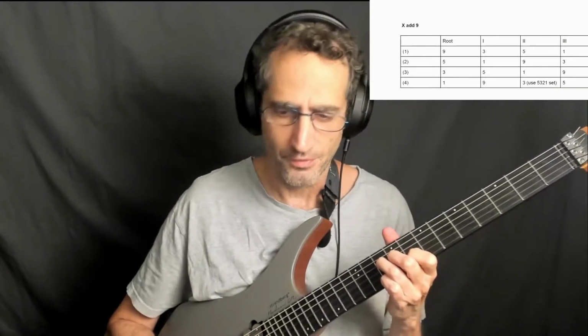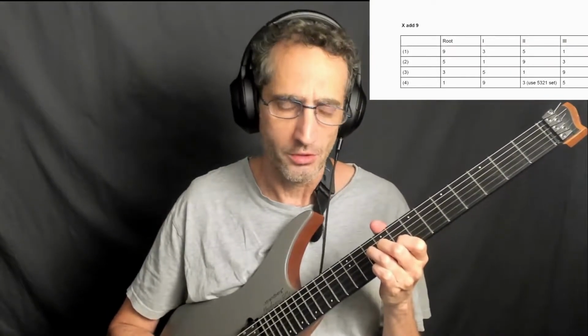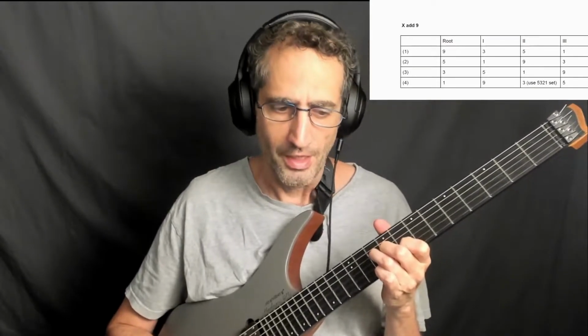If you look at the first column where it says root, it says I need the numbers 1, 3, 5, and 9. So go ahead and play C major. 1, 3, 5, and 9: C, E, G, and D. And that's your first shape. That's a C9 chord. It's fairly familiar until you start doing inversions, I would assume. And now, make it minor.